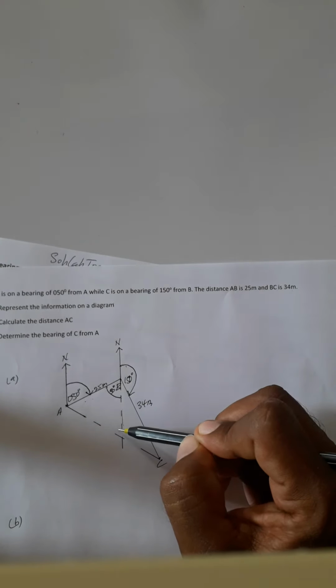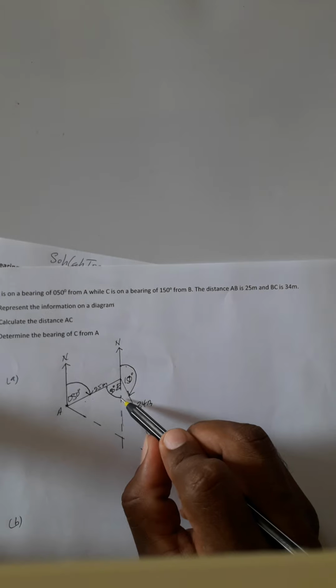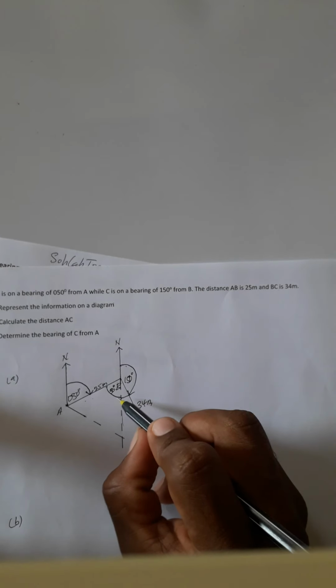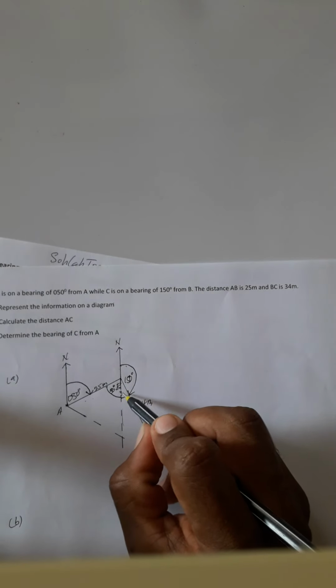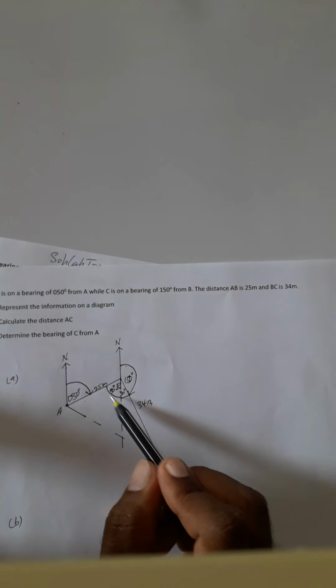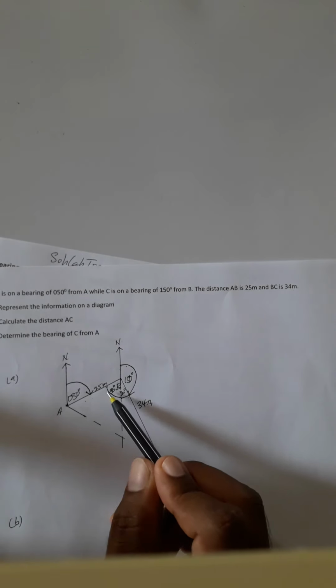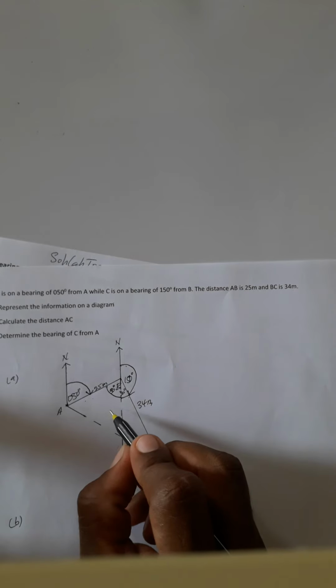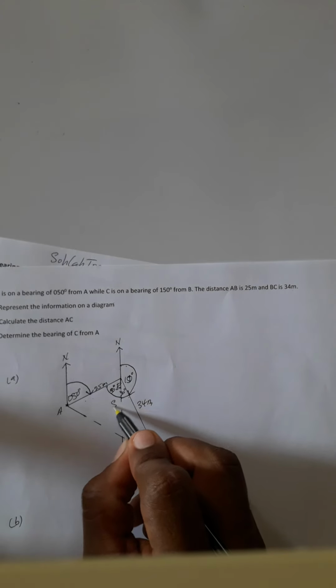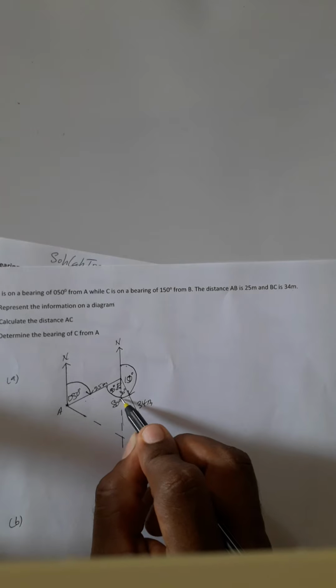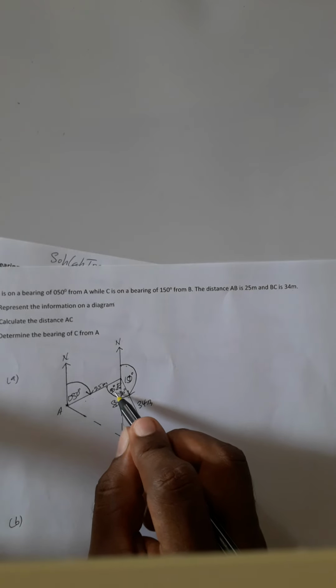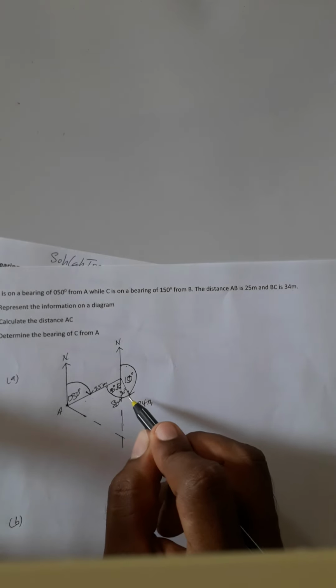So since from here to here is 150, 30 will complete the 180, so here will be 30 degrees. Good. So in total now, from here to here is 50, from here to here is 30. So 50 plus 30 will give us how much? 80. So this will be 80 degrees. Good, so we put the 80 outside, so we show that here is 50, here is 30.